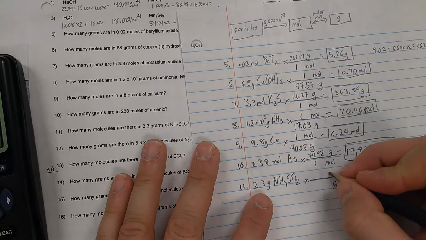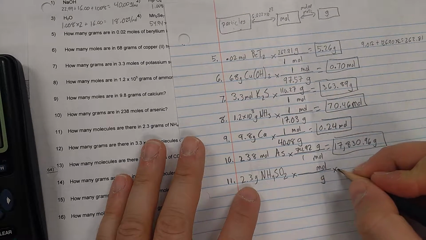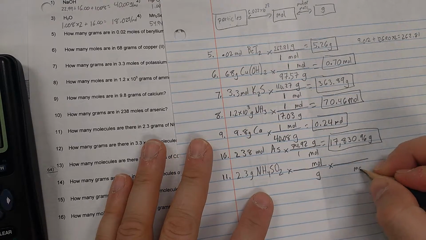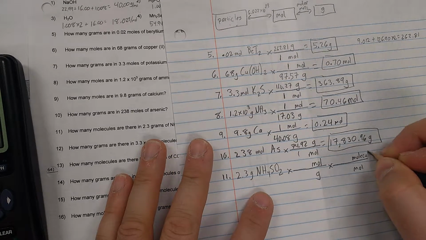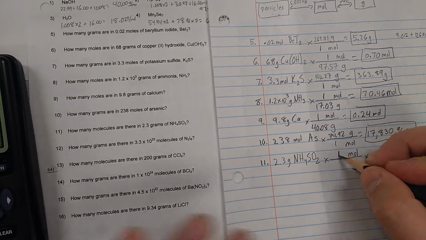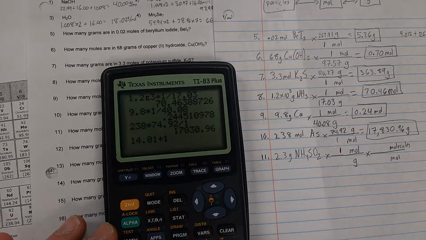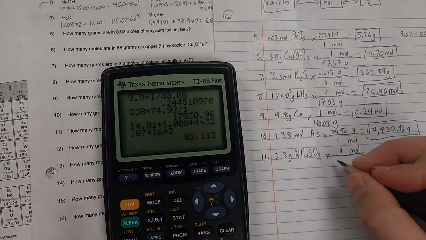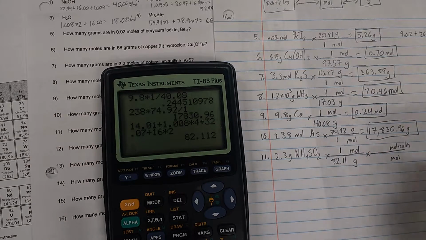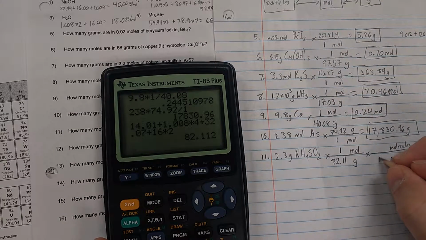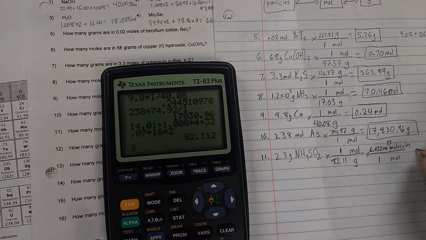In our first one, we're going to go from grams to moles. In our second, we're going to go from moles to molecules. So to go from grams to moles, 1 mole equals the mass of nitrogen plus the mass of hydrogen times 4 plus the mass of sulfur plus the mass of oxygen times 2. So that's 82.11 grams. And then the conversion between moles and particles, or moles and molecules, is that 1 mole is 6.022 times 10 to the 23rd molecules.